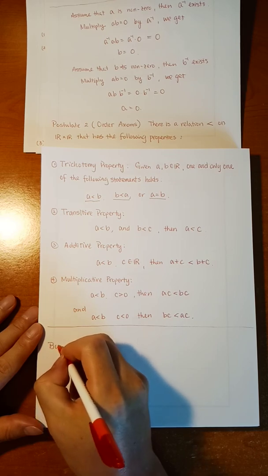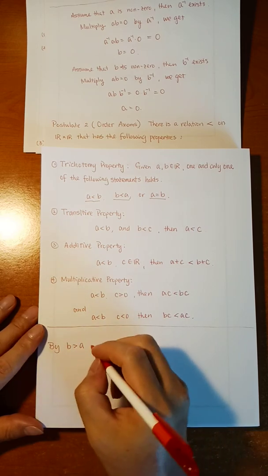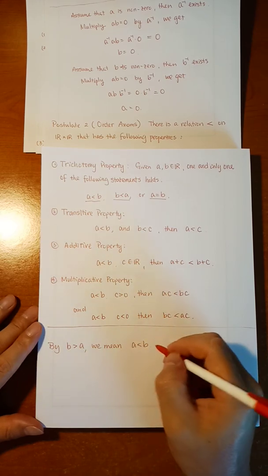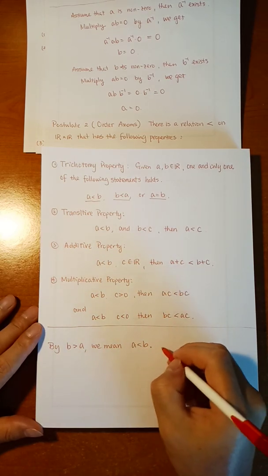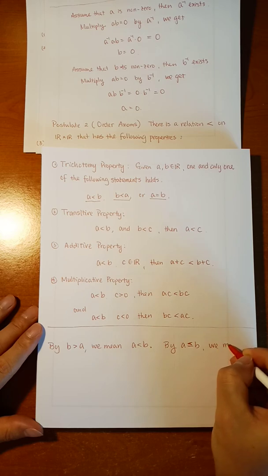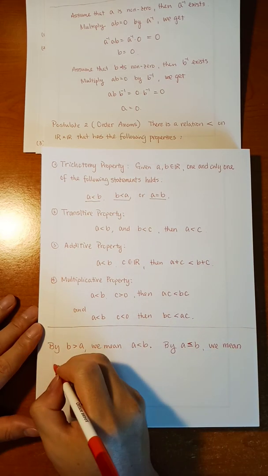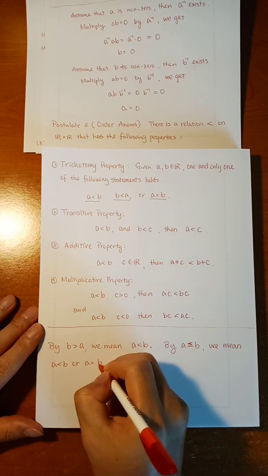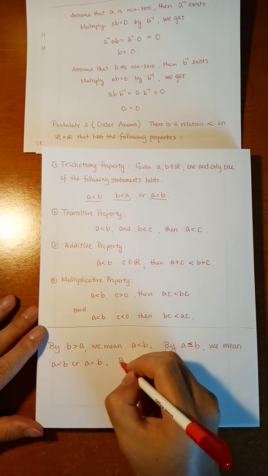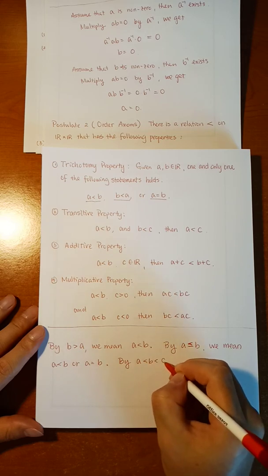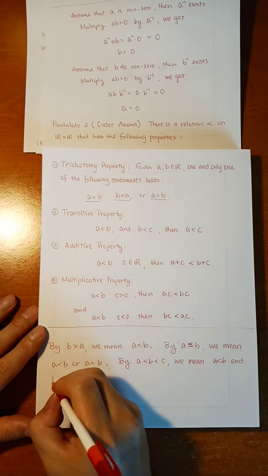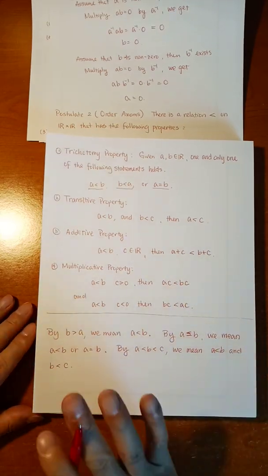So here we have some remarks. If we write A greater than B, we mean B is less than A. And by A is less than or equal to B, we mean A is less than B or A is equal to B. By A less than B less than C, we mean A less than B and B less than C. It's just the common stuff.